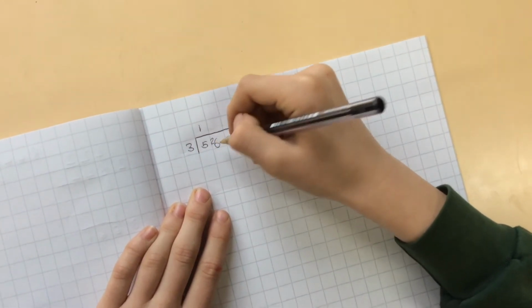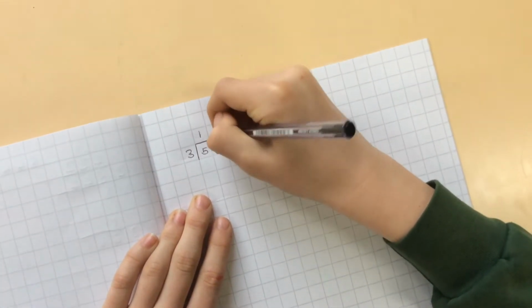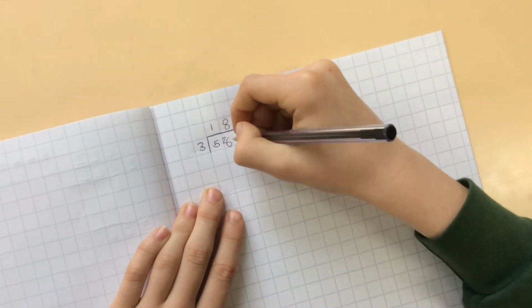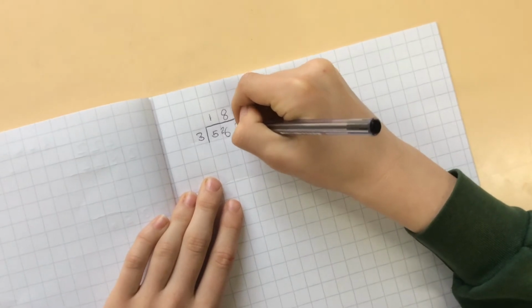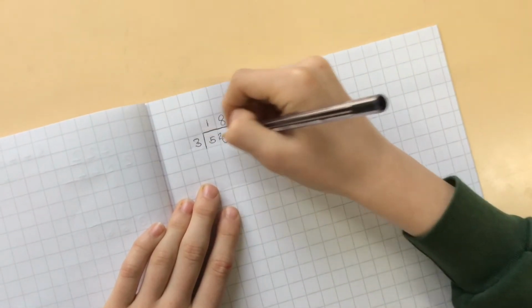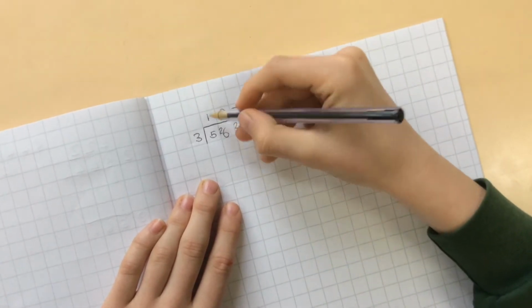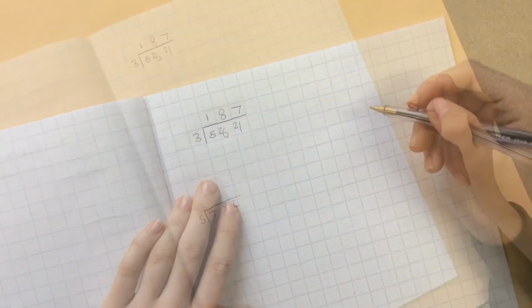So 3's into 26 go 8 times, which is 24. So we have 2 left over and we put that in the next column. 3's into 21 go exactly, which is 7. So the answer would be 187.